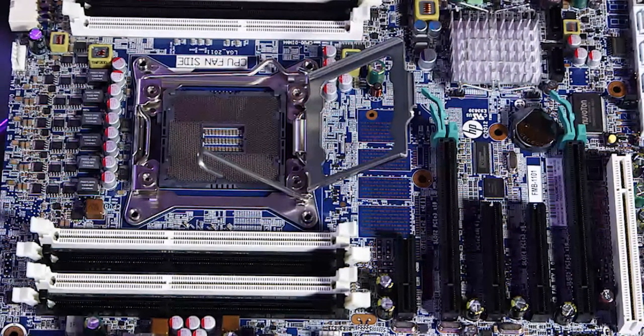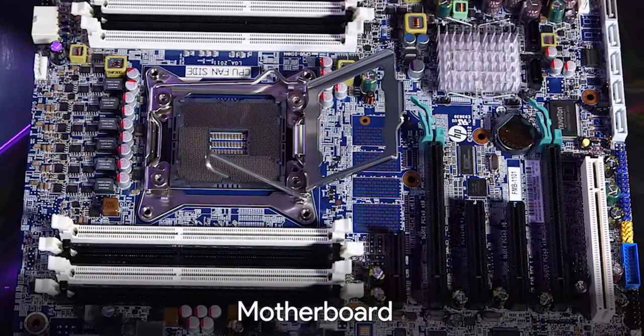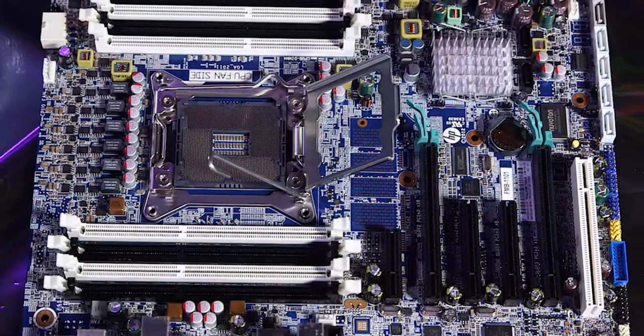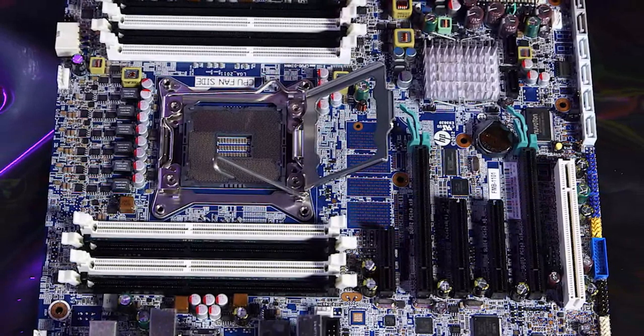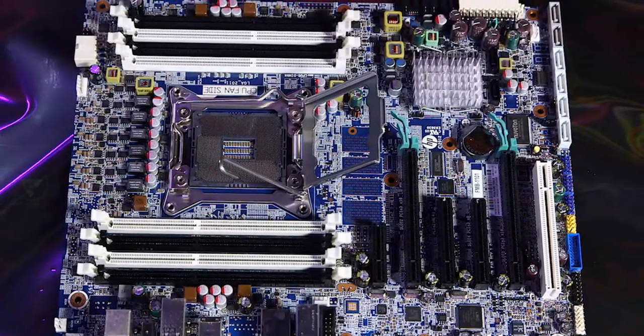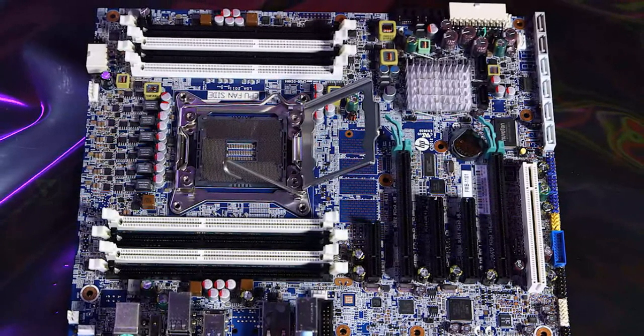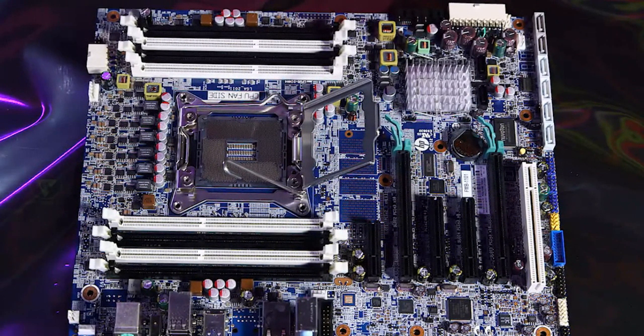The motherboard, the foundation that holds our computer together. It lets us expand our computer's functionality by adding expansion cards. It routes power from the power supply, and it allows the different parts of the computer to communicate with each other. In short, it's a total boss.